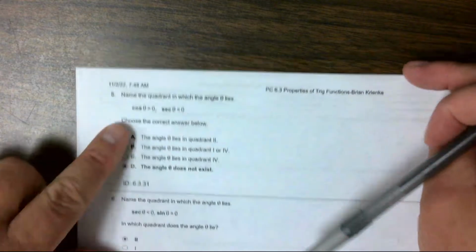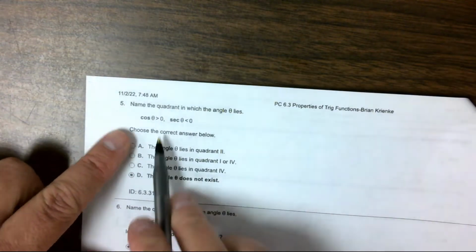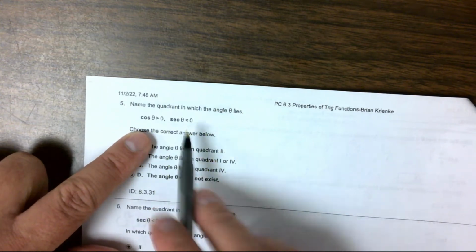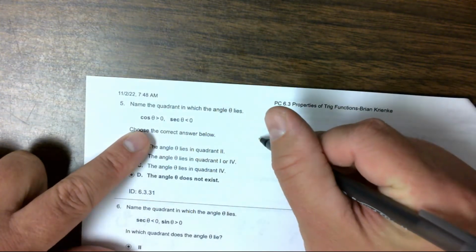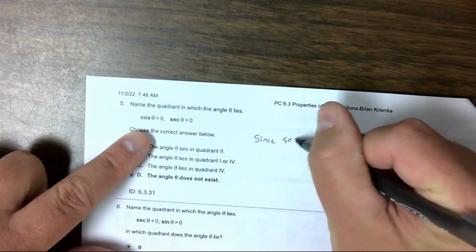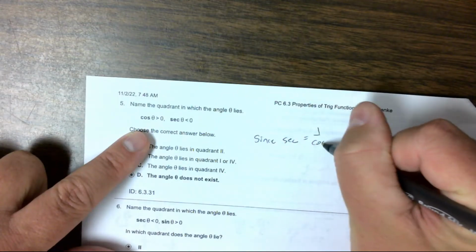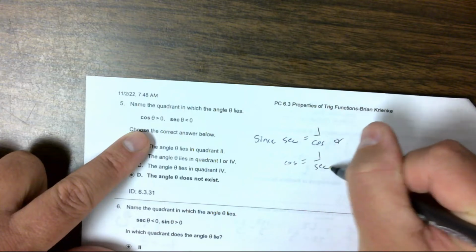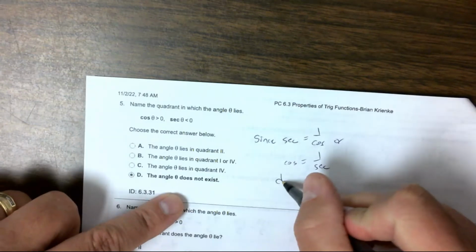Okay, now this one we want cosine positive and secant negative. Well, since secant equals 1 over cosine, or you could think cosine is 1 over secant, it doesn't exist.